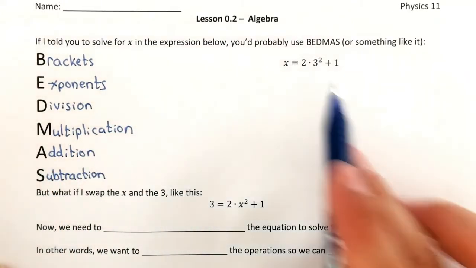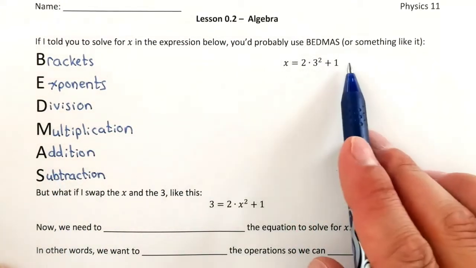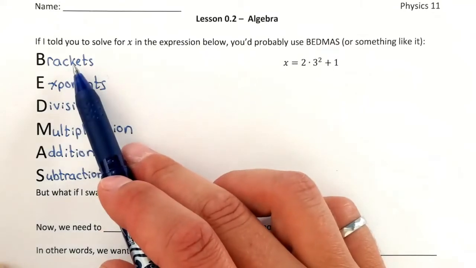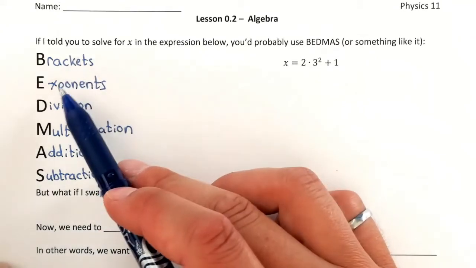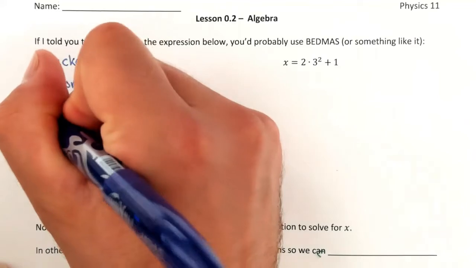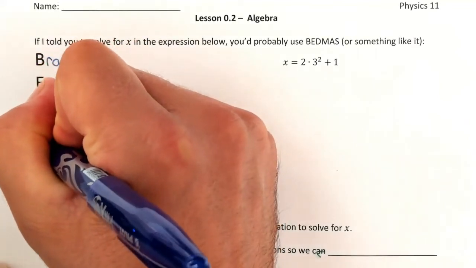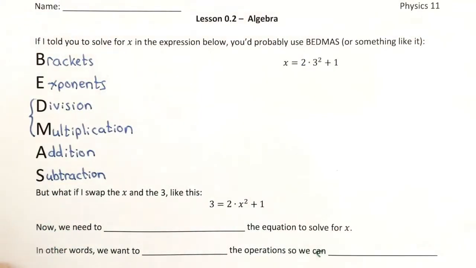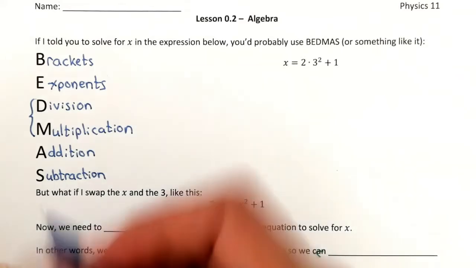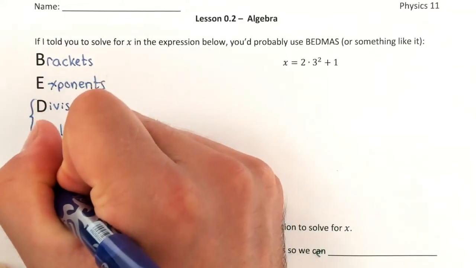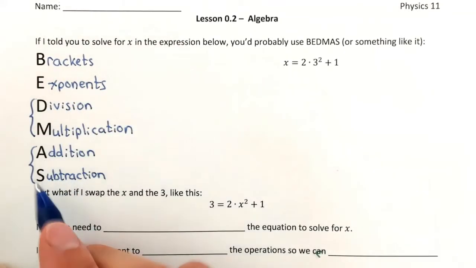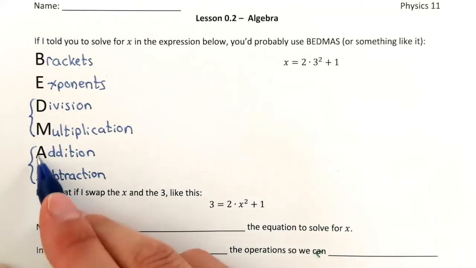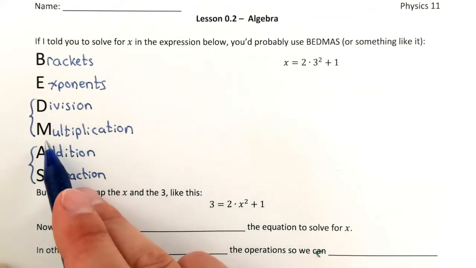So when I'm evaluating an expression like this, I'm first going to look for any brackets. After I've dealt with brackets, I'm going to do exponents. Then division and multiplication can actually be done in any order. Those are basically the same thing as each other. And same with addition and subtraction. I don't have to do addition before subtraction as long as I do both of them after I've done any of this stuff.